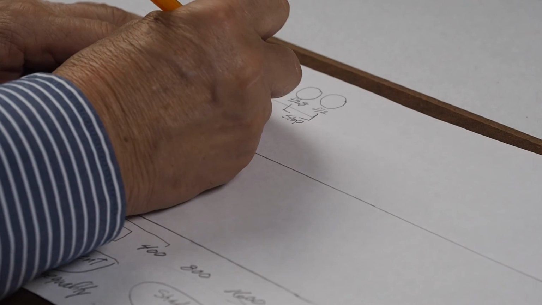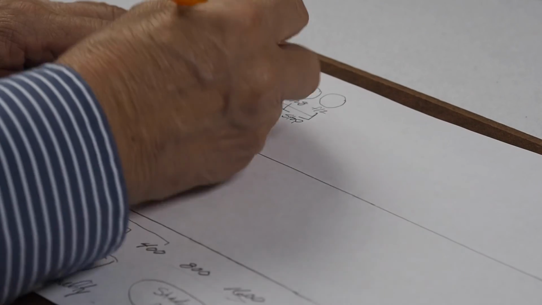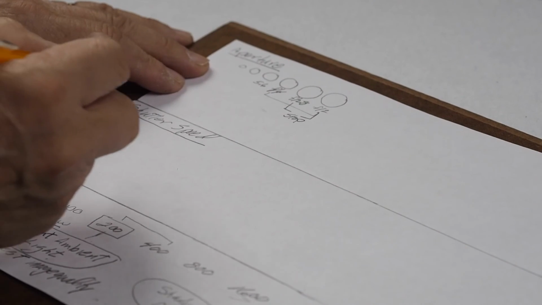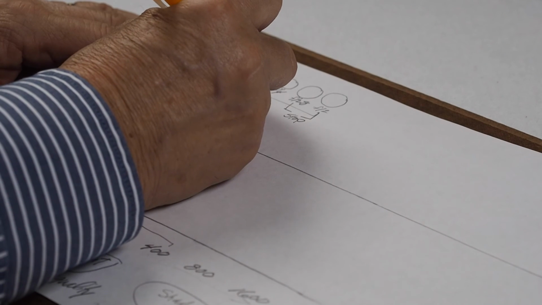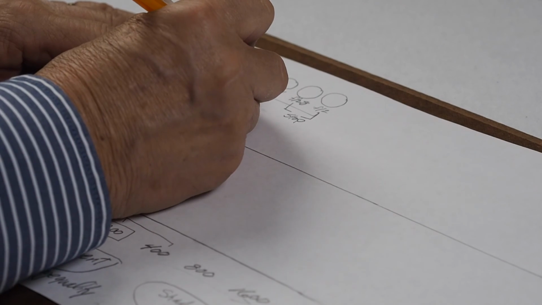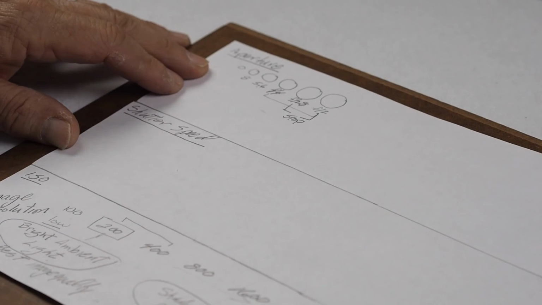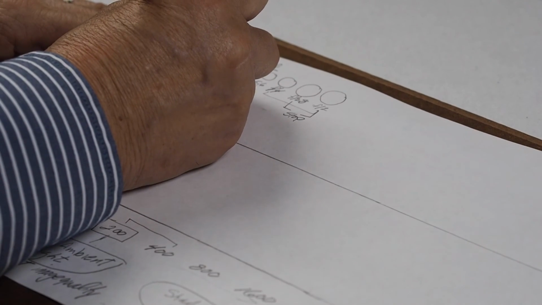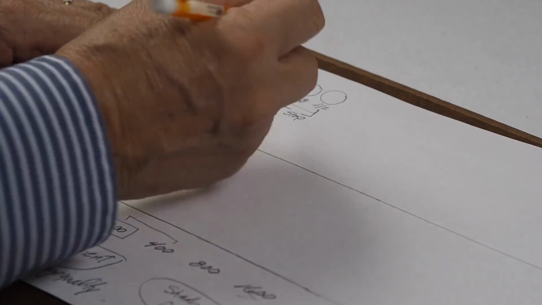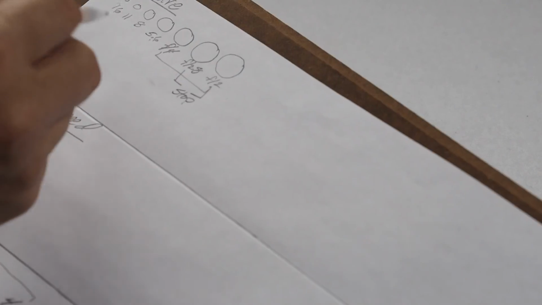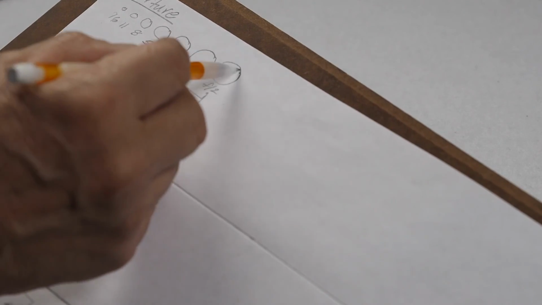So we go f4, and then the next smallest hole is, I'm just going to put the number, 5.6, and then 8. 2 times 4 is 8. 2 times 2.8 is 5.6. 2 times 5.6 is 11.2, but it's really 11. And if we go even smaller, it's 16. So for purposes of our illustration, that's our range of aperture values. And as the number gets smaller, the hole gets bigger.